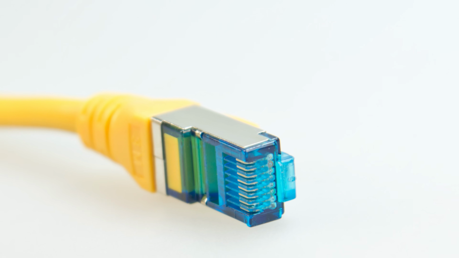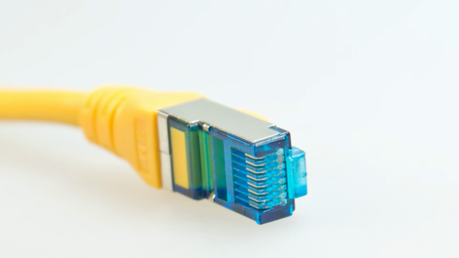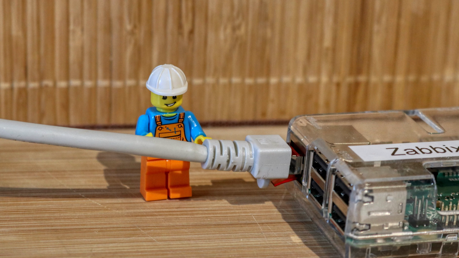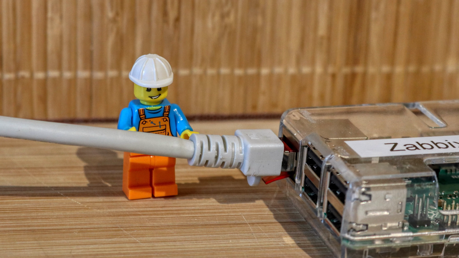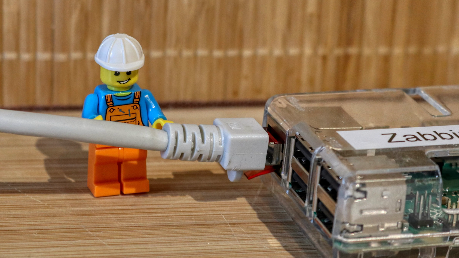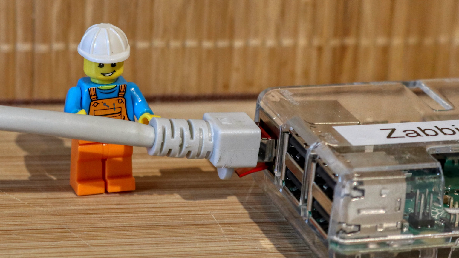There are various Cat standards like Cat5 and Cat6. These are the cables that you will commonly use to connect devices like workstations, printers, some servers, and so on. We commonly see these types of connections running at 1 gigabit, but they can also run at 10 gigabit.